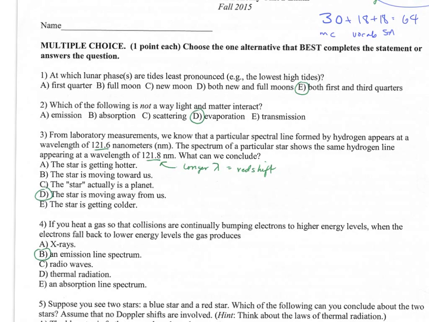Question 2. Of the ways matter and energy react or interact, D is not one of them. So evaporation is not a way that they interact.